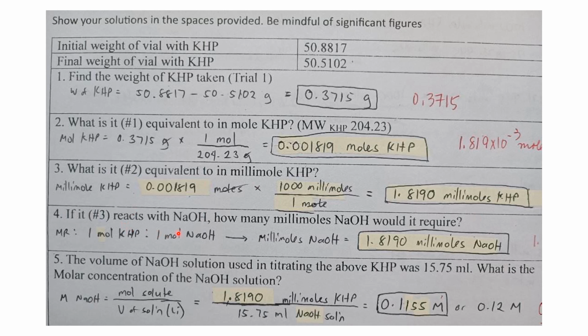Now, if it reacts with sodium hydroxide, how many millimoles of sodium hydroxide would it require? Okay, so tama itong ginawa niya. Now, you need the mole-mole relationship of KHP and sodium hydroxide. It is 1:1. So, kapag ito yung KHP na reacted by sodium hydroxide, the same amount of sodium hydroxide ang magre-react with it dahil 1:1 sila.